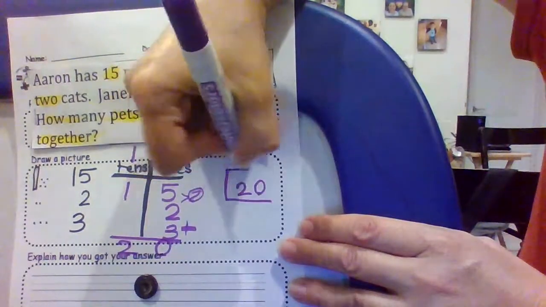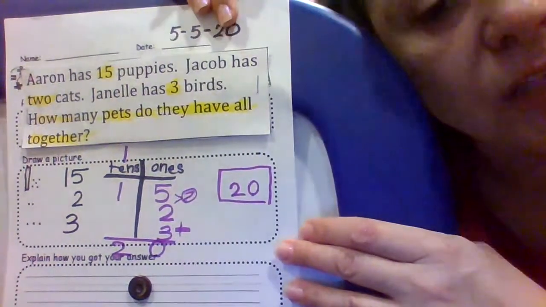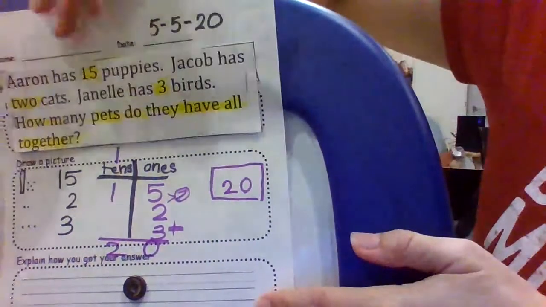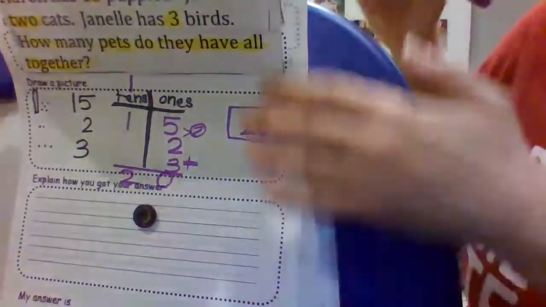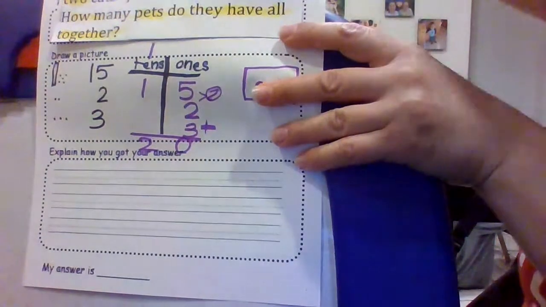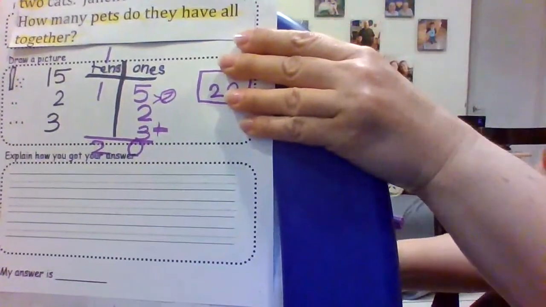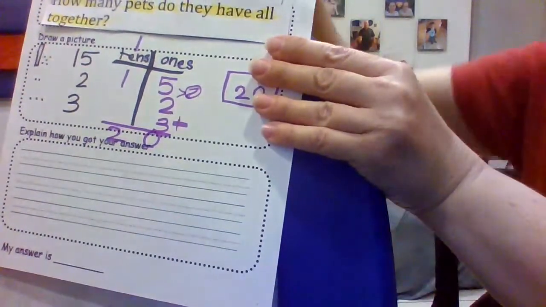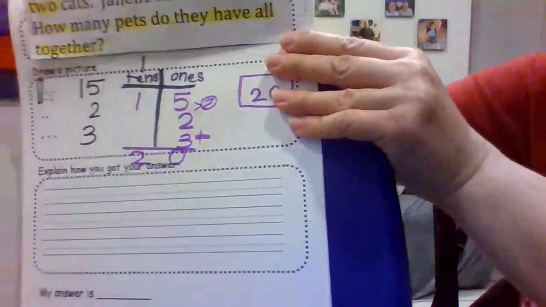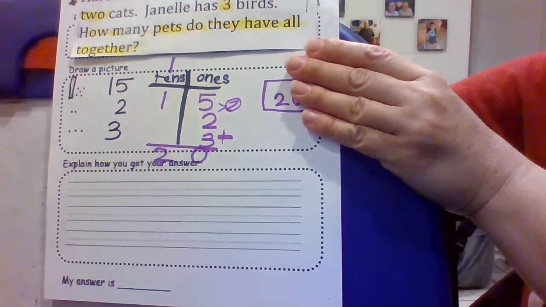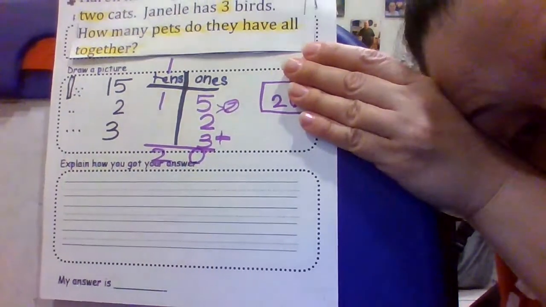20 what? 20 lollipops, 20 scooters. Well, you explain down here. Explain how you got your answer. Normally we would have a class discussion on it, but for our purposes, I would like you to try to explain it on your own if you haven't already done so, and then play the video at the end. That way you could see what I came up with.